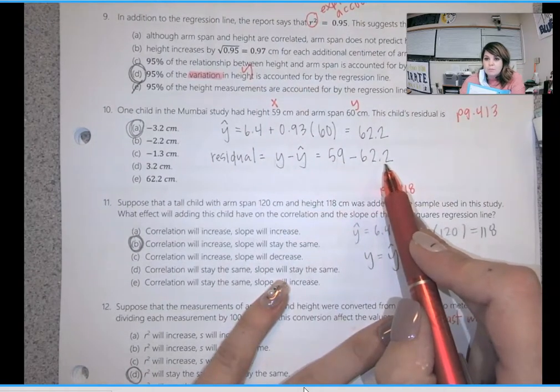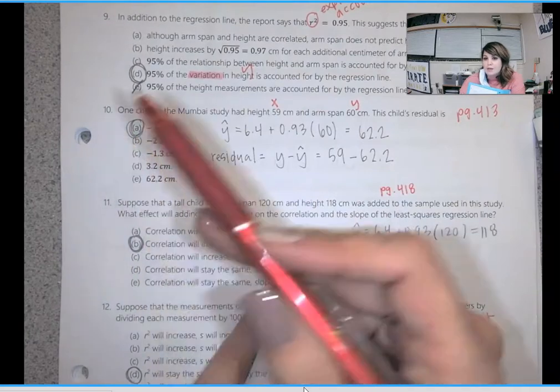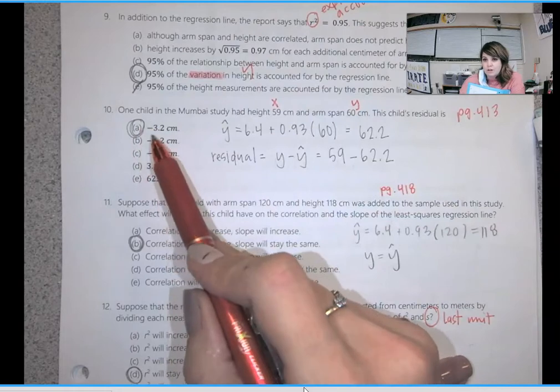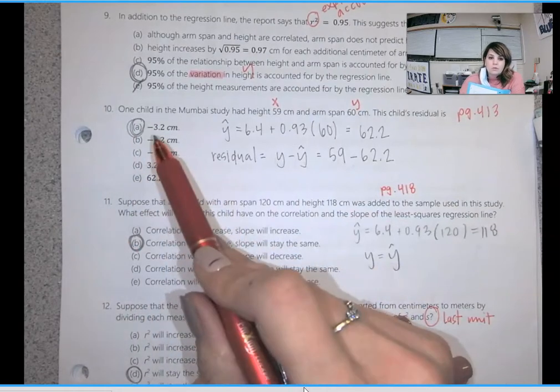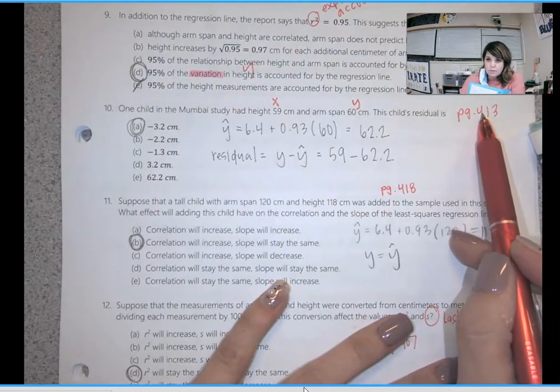If you had me on a B day, I think that we got this answer wrong because for some reason, I didn't do it when I talked about the answers with you. I did all the other ones but this one. So this one is alpha. If you've forgotten how to find a residual, please go back to page 413.